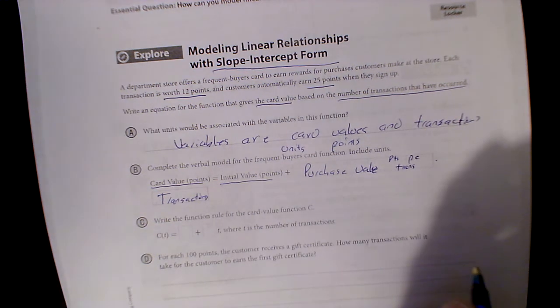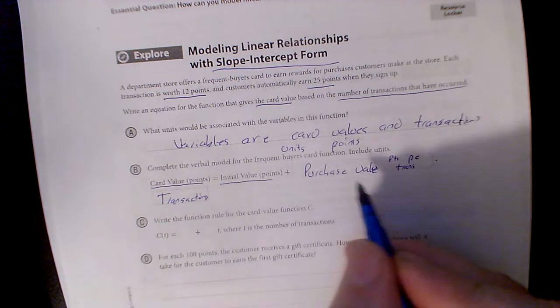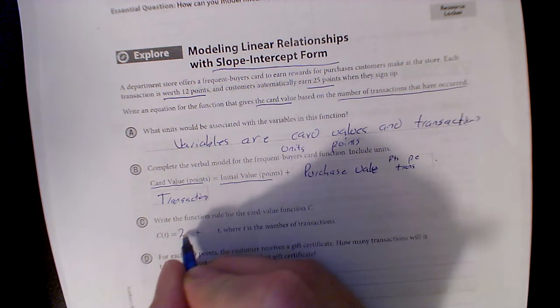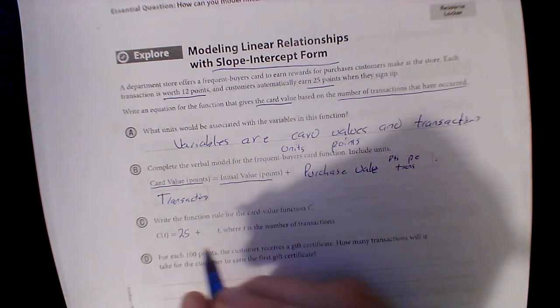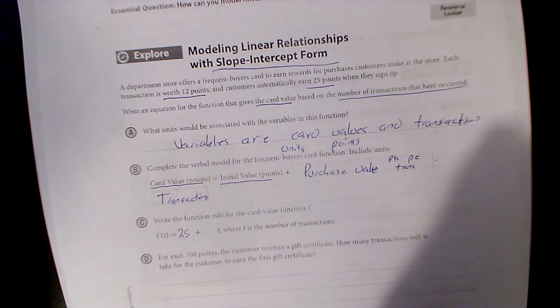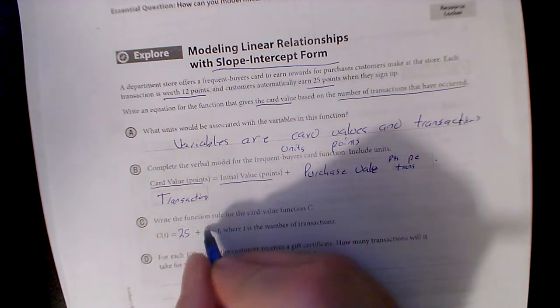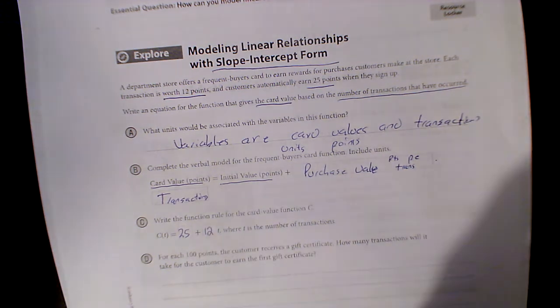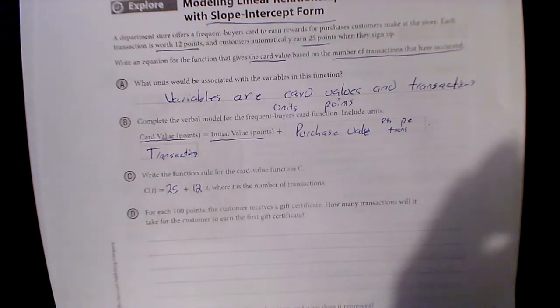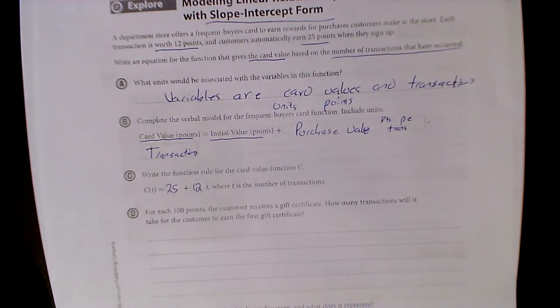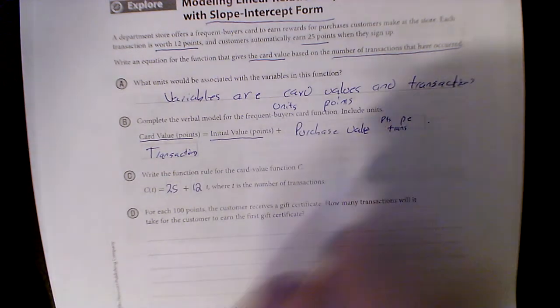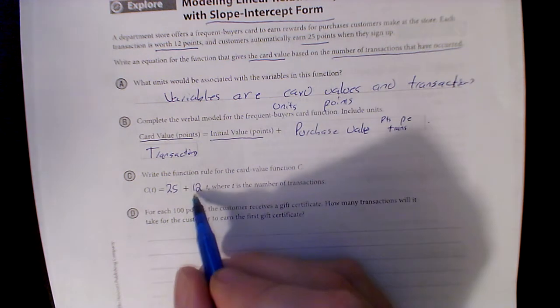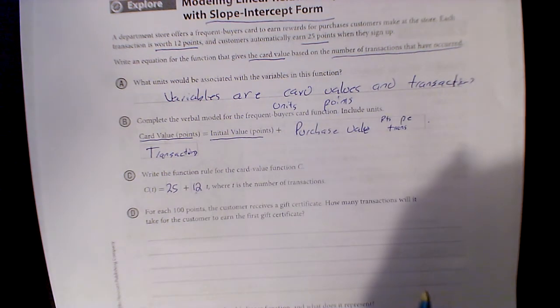So what if we go ahead and write a regular one? So our purchase value, we start off with 25, right, and then we get 12 points per transaction. Not too bad, right? There was our start, the 25, and there's our rule, 12 per transaction.